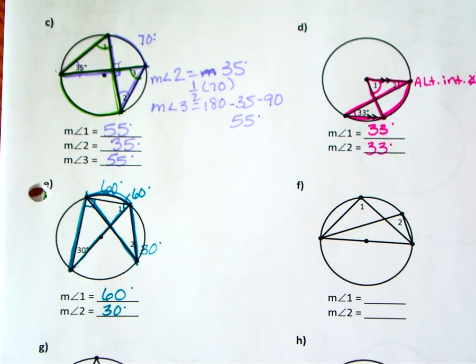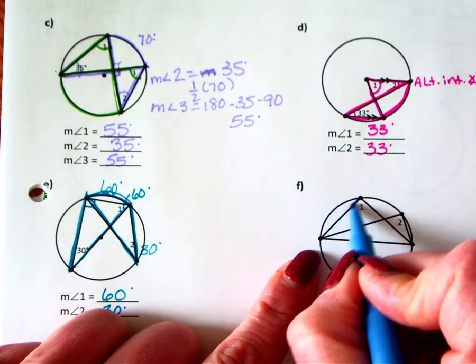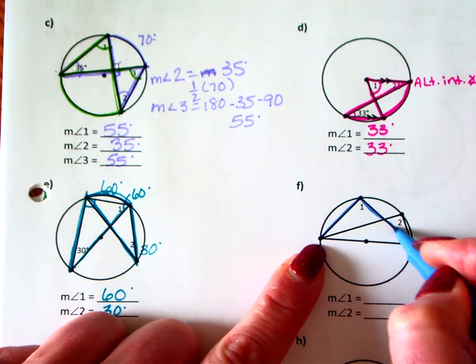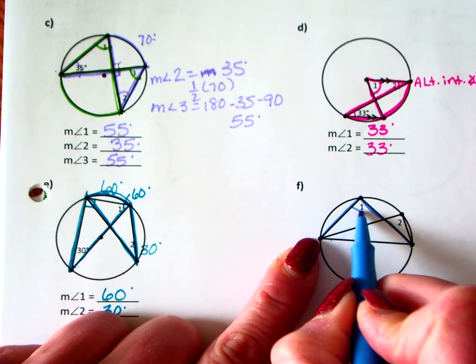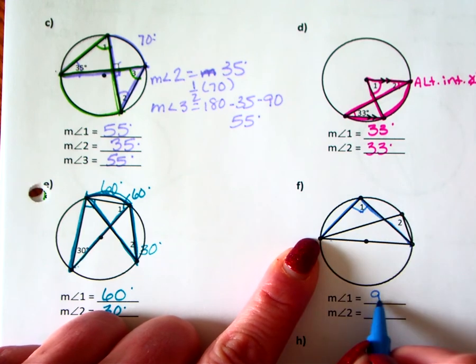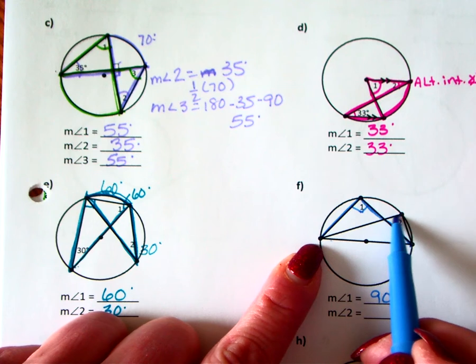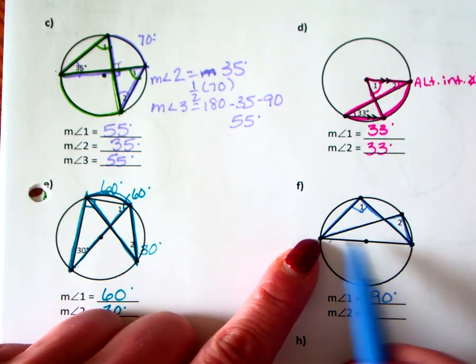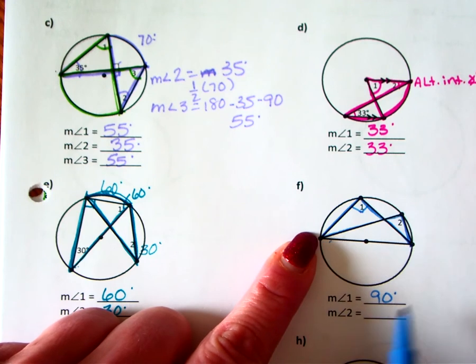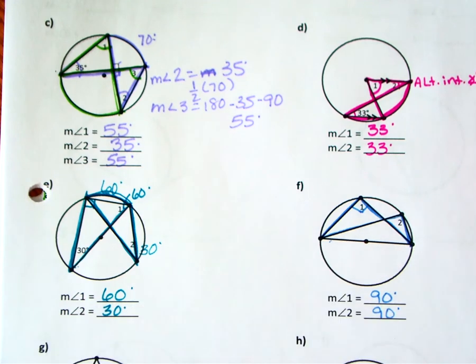Example F. Again, angle 1 has 2 chords that have endpoints that form the diameter, which makes that a right angle, 90 degrees. And my angle 2 actually does the same thing: two chords that have endpoints sharing that make the diameter. So angle 2 is also 90 degrees.